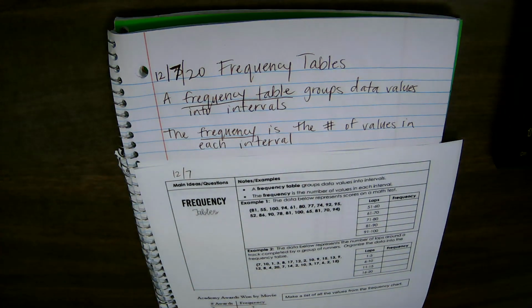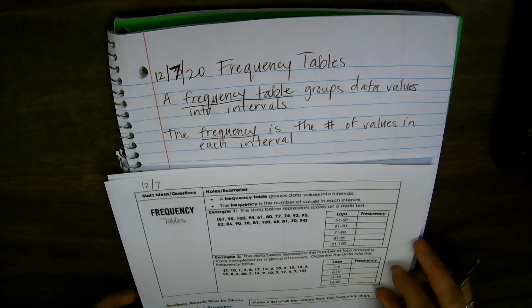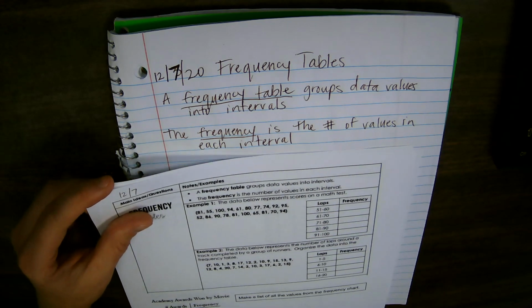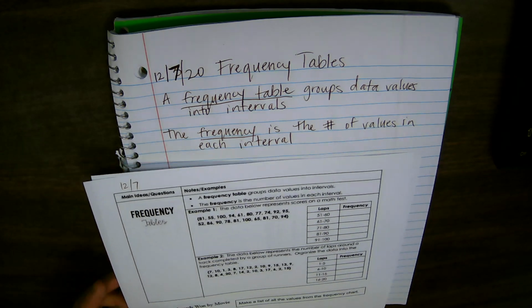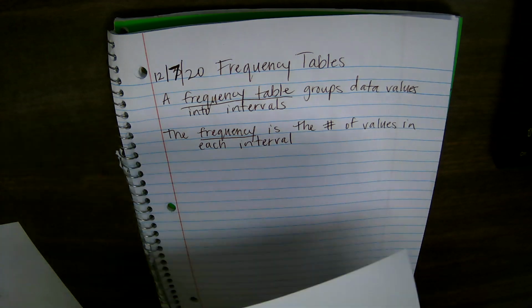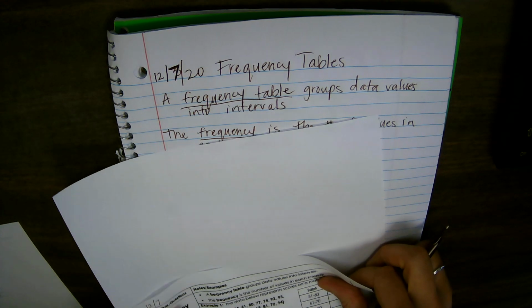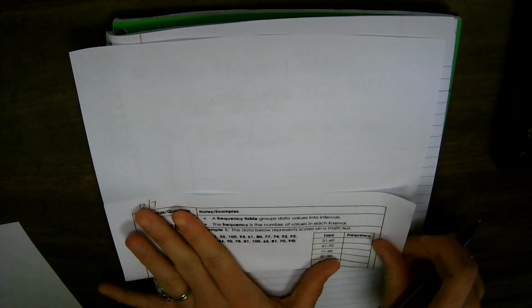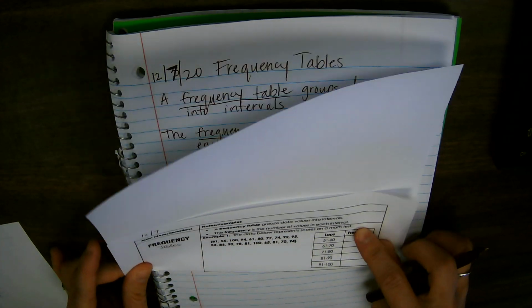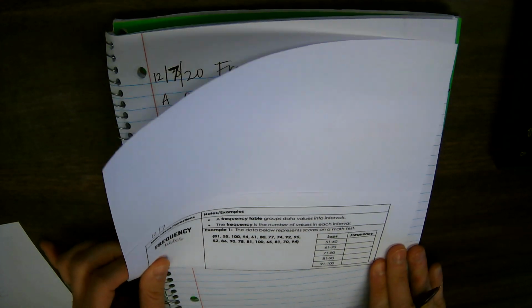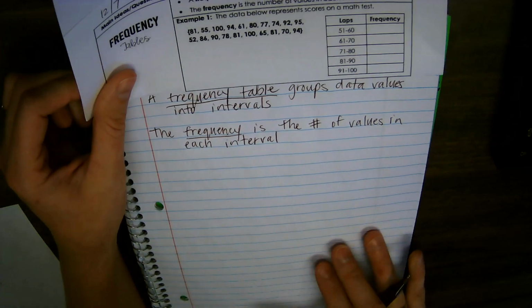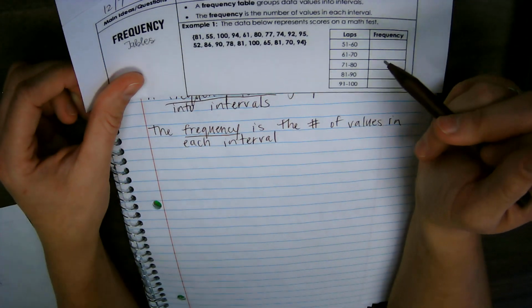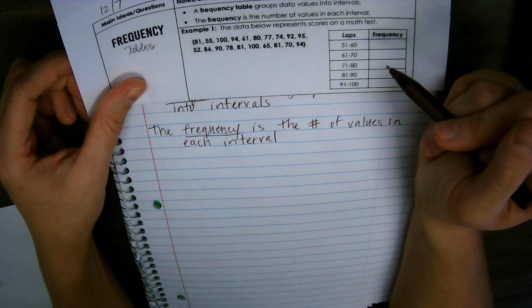Okay, so here is kind of how we would distribute them. Now, this is a lot like our histograms, right? Except without showing it in a picture, you're just kind of listing the frequency of them. I feel like frequency tables would help you draw a histogram better, right?